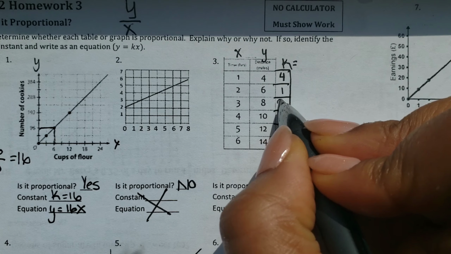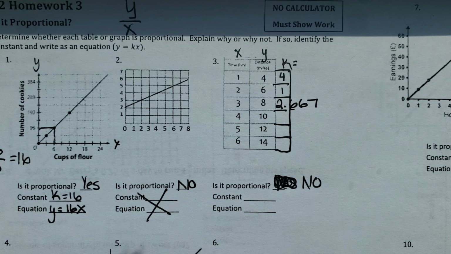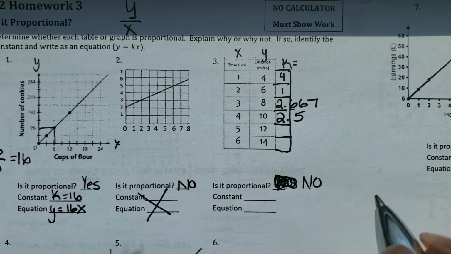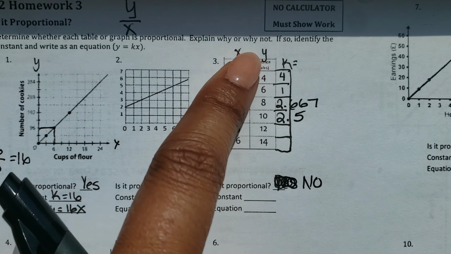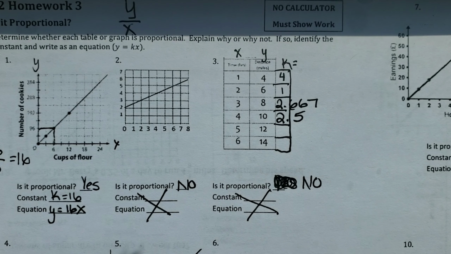And we can keep solving. 8 divided by 3 gives you 2.667, so on and so forth. So it's hard to determine if it's going to be proportionate right off the bat, just because it wasn't going right through the origin, which looks like 0, 0, or x is 0 and y is 0. So we don't have any more work to do on this one.